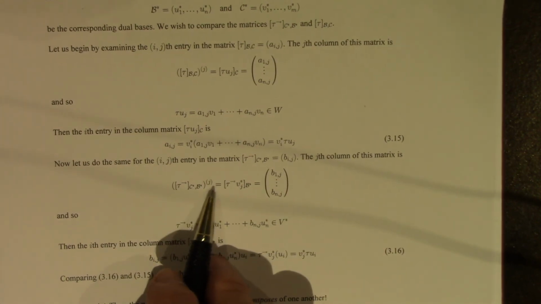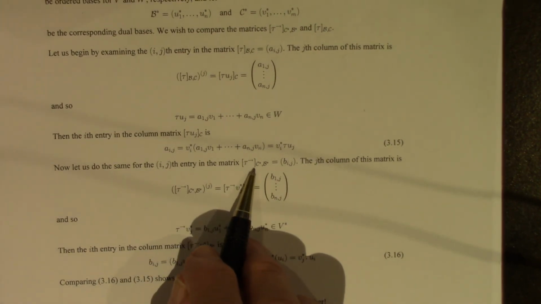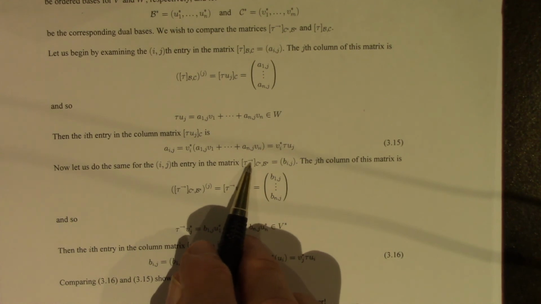Well, we can do the same analysis for this other matrix, the matrix representation of the dual map.